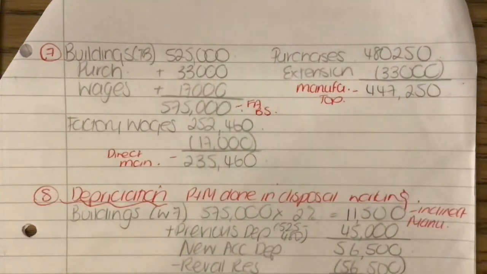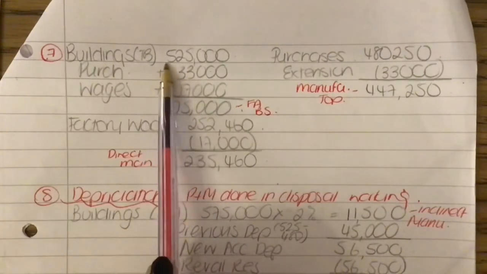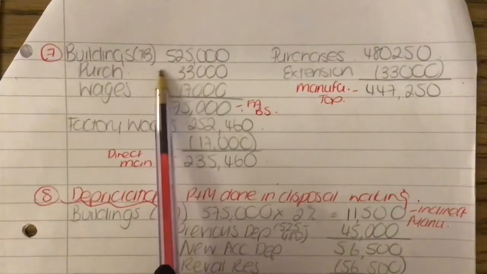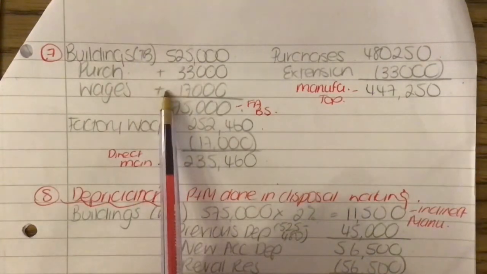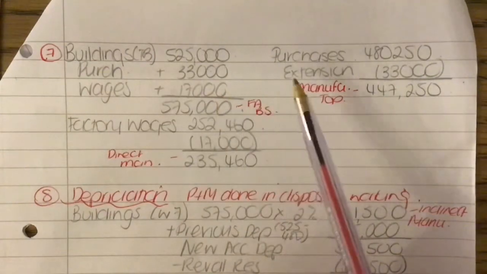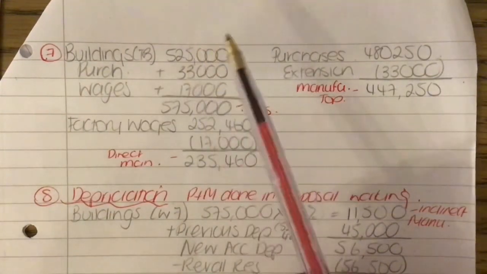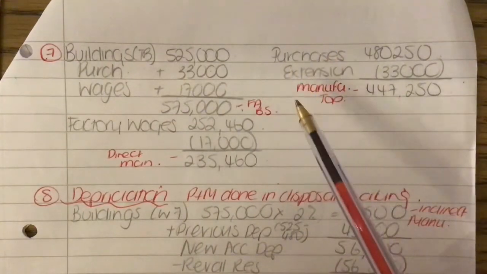Another way this can come up in this question is that it might say repairs to a building. If it's repairs, you cannot add repairs into the value of the assets, okay? You can only add it into the asset if it's a new building, or a new extension or a new warehouse. You cannot add it if it's just a repair. If you're building something new, you can add it to the asset. If it's just a repair, it's just an expense, okay? So just be careful of that one.